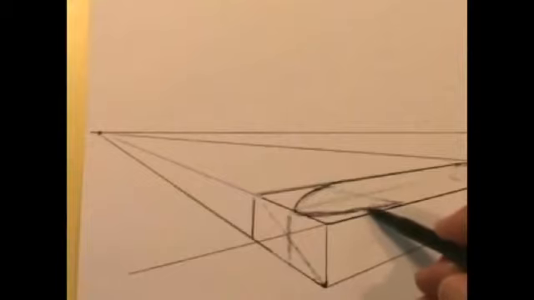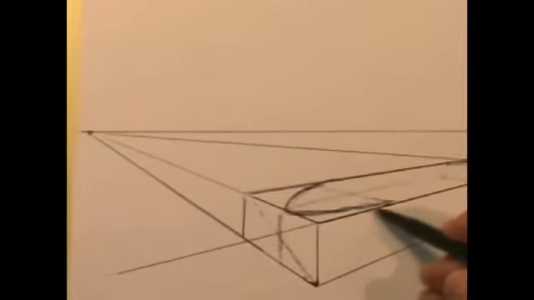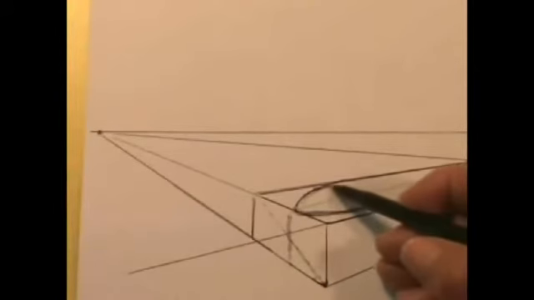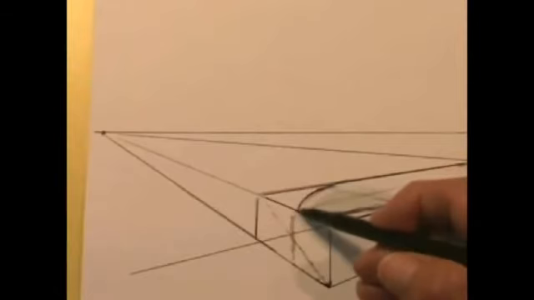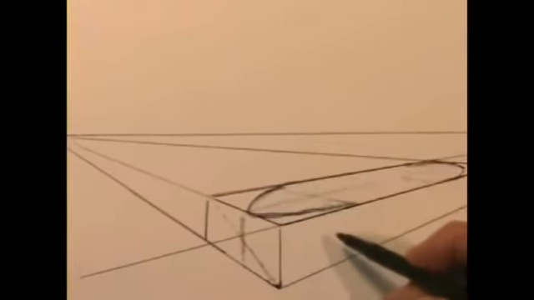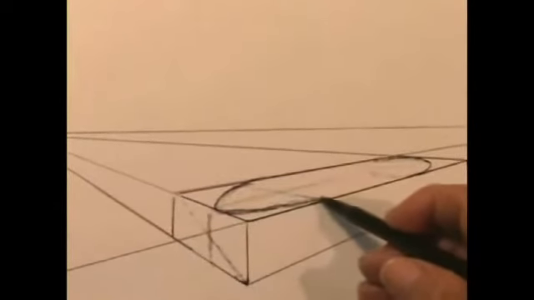Now, once I detect the point in which this curvature touches the line going to the vanishing point, I head it for the opposite vanishing point, and that tells me where this curve will intersect that line. So here you have two different shapes on both sides.